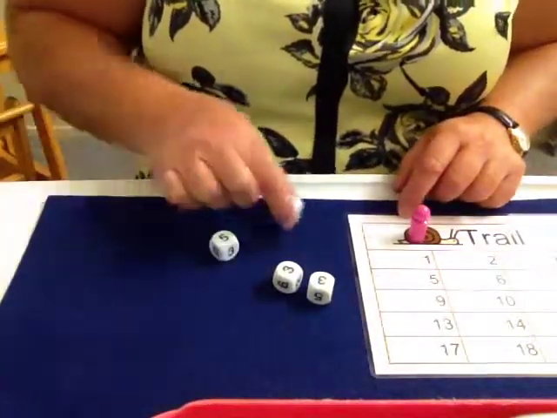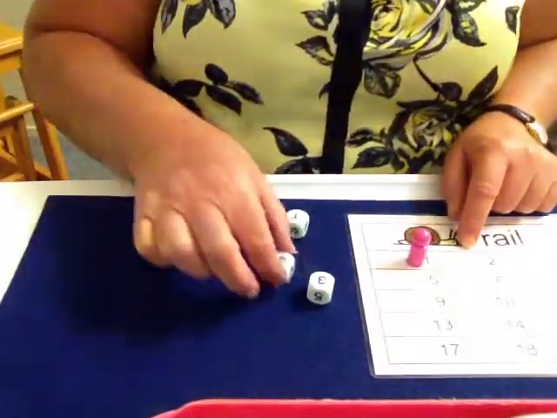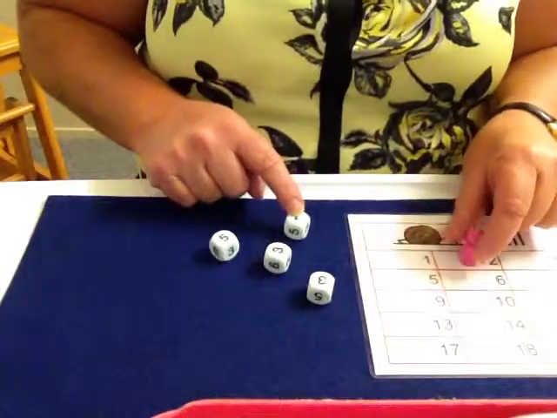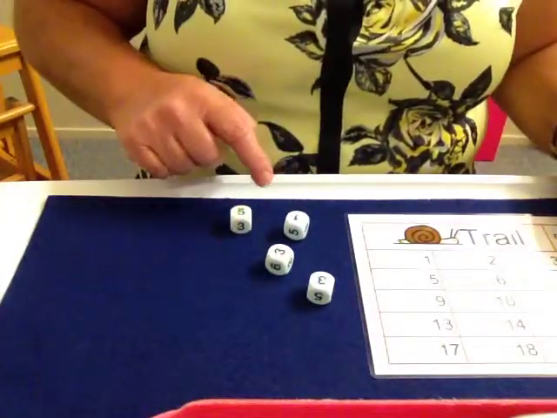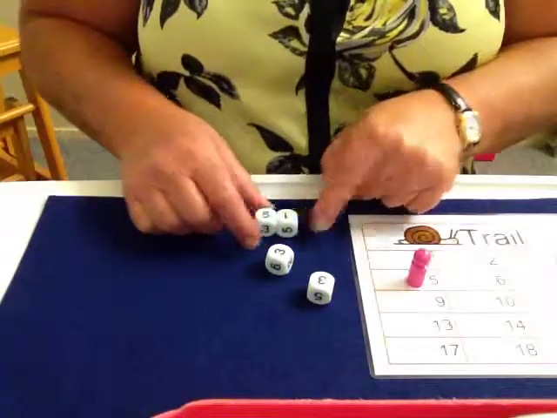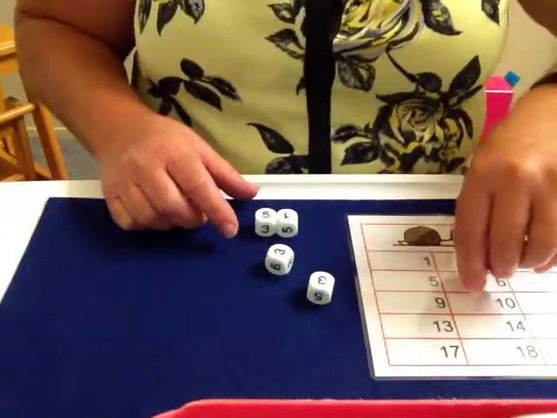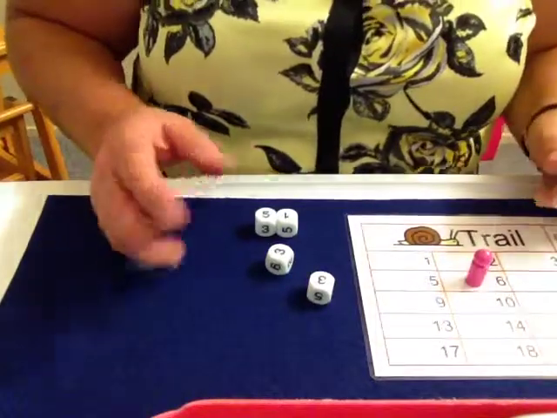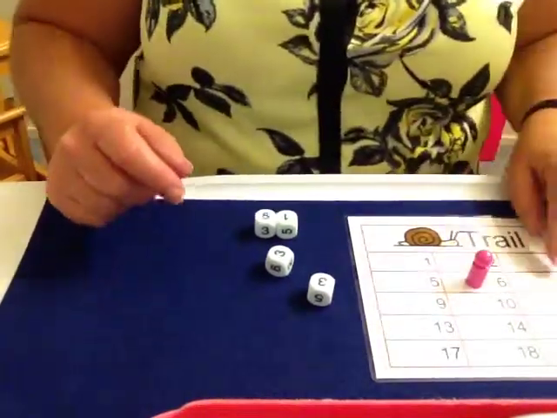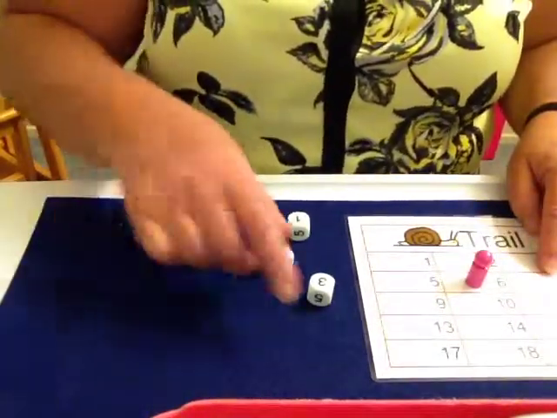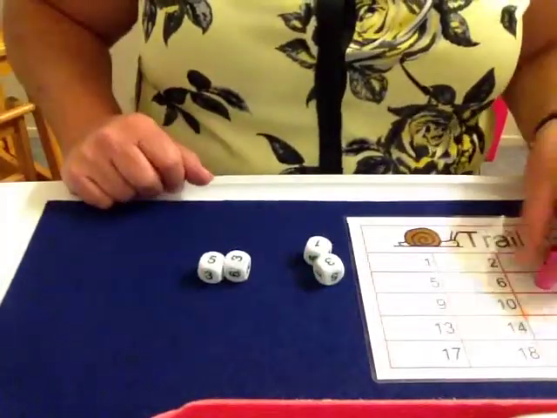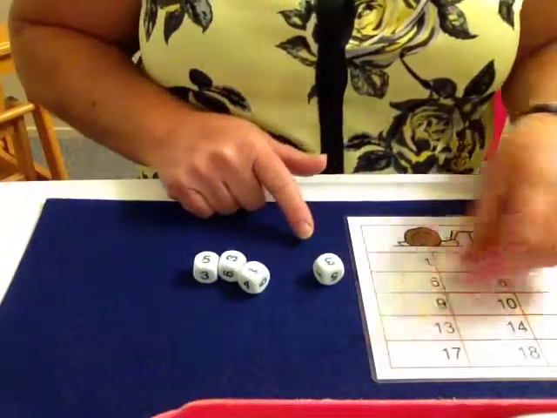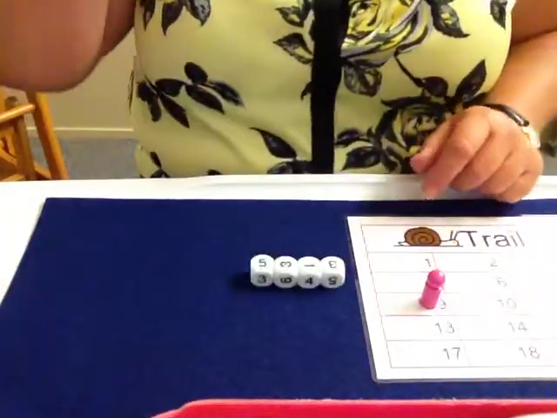Can I get to 1? Yes. Can I get to 2? 3 take away 1 is 2. I can get to 3 because I've got a 3. Can I get to 4? 5 take 1 is 4. I've got a 5. 5 and 1 is 6. And at the moment I'm only using addition and subtraction, but wait till we get to the big numbers. Can I get to 7? Let me see. That's double 3 plus 1 is 7, and a 3 and a 5 is 8. One more would make it 9. Can I get to 10?